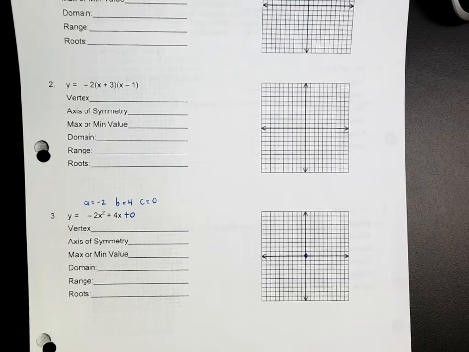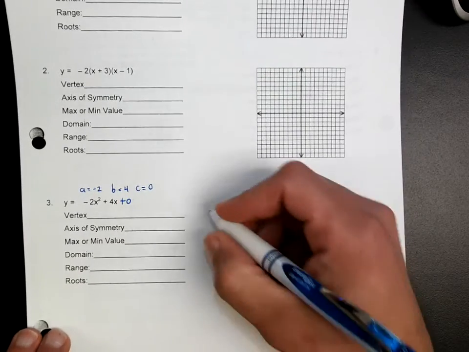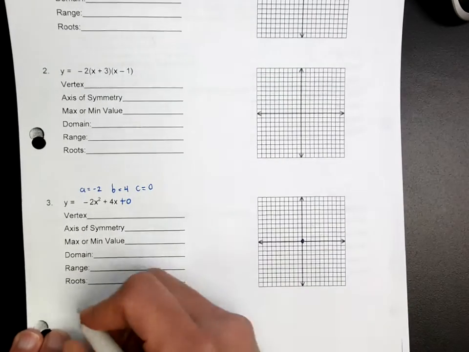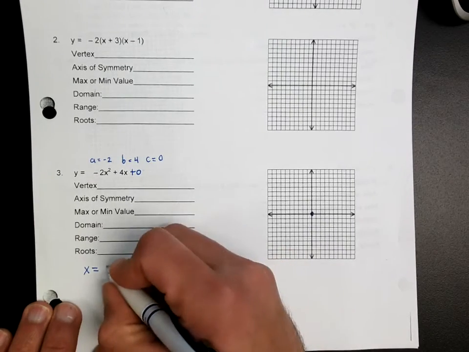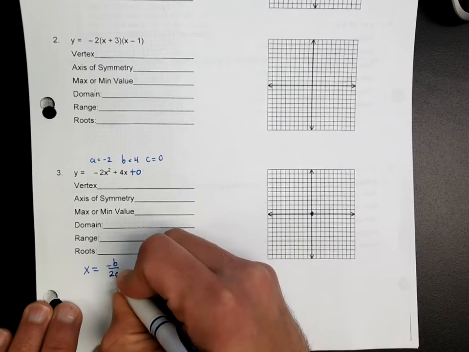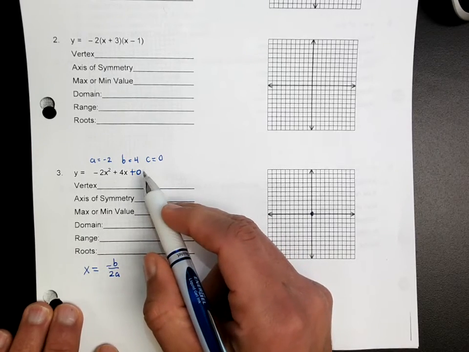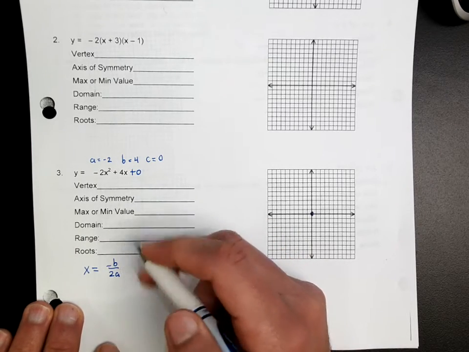Okay, so if we look at it, I'm going to do it down here. We have x is equal to, remember that formula, negative b over 2a. Anytime you have a standard form quadratic, you need to use this to find the vertex.